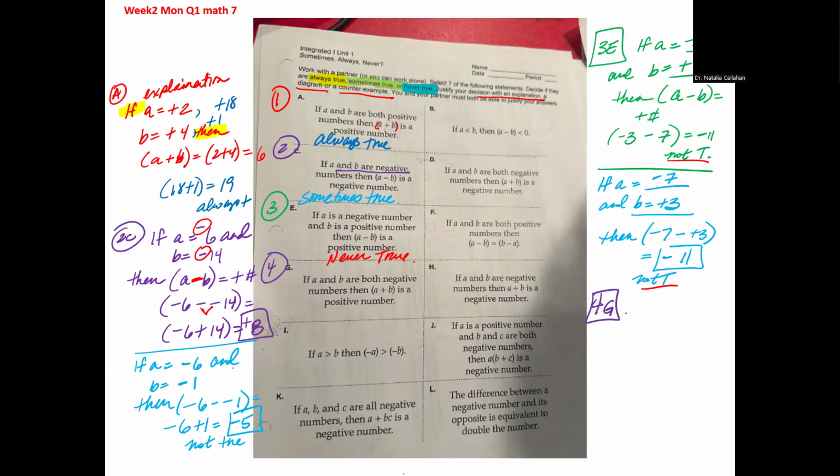Read it, please. A and B are both negative numbers. A plus B is... What do you want A to be? Equal to 5. Okay. B is equal to 3. Okay. Now you fill in the rest. Go ahead.